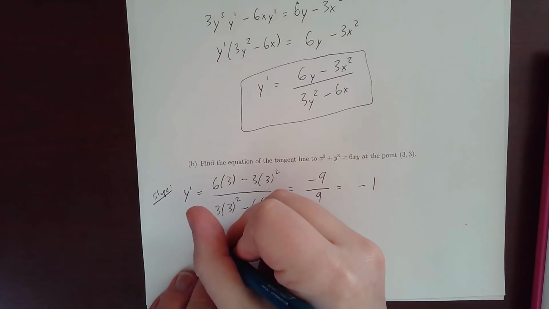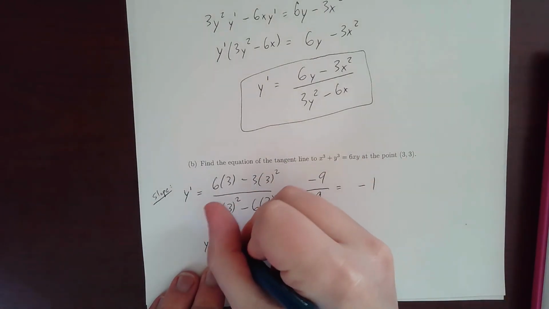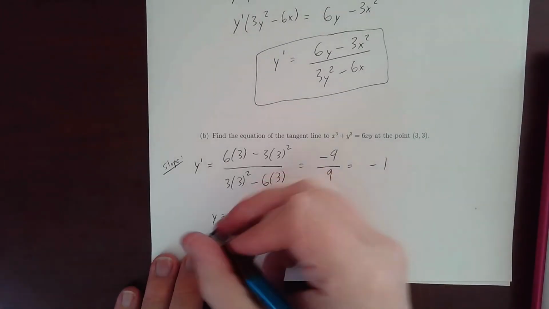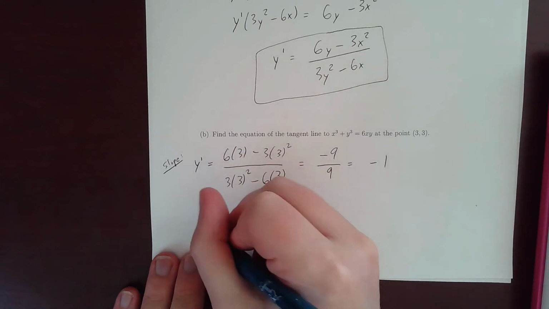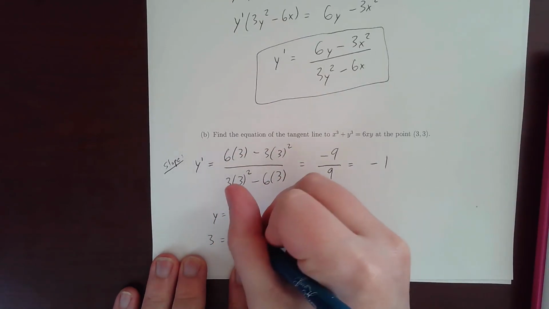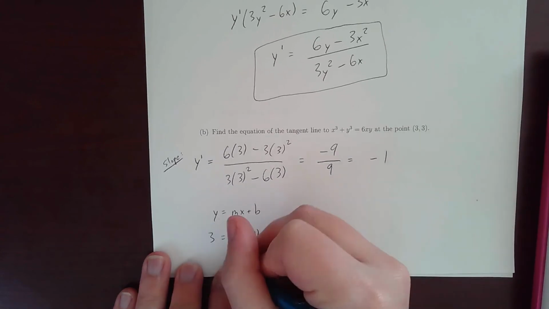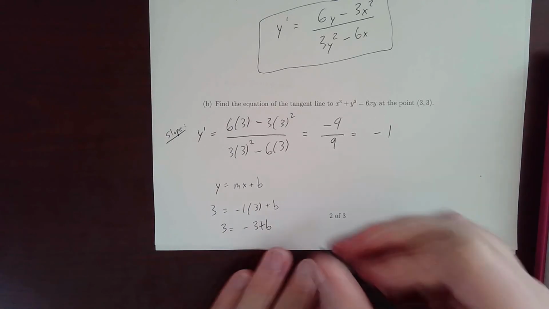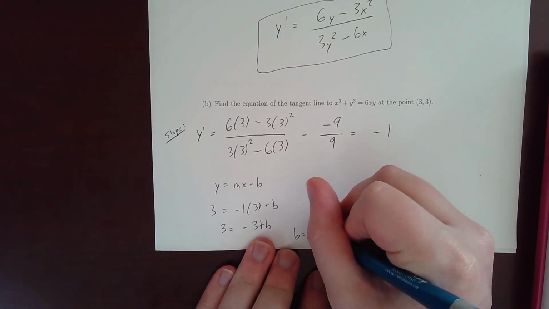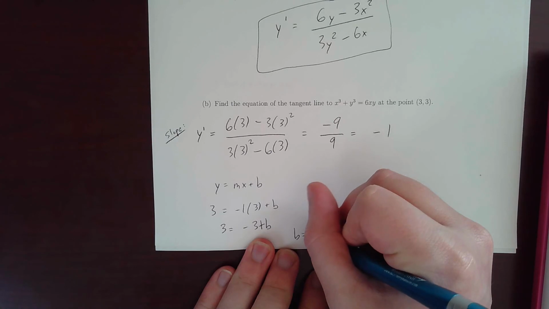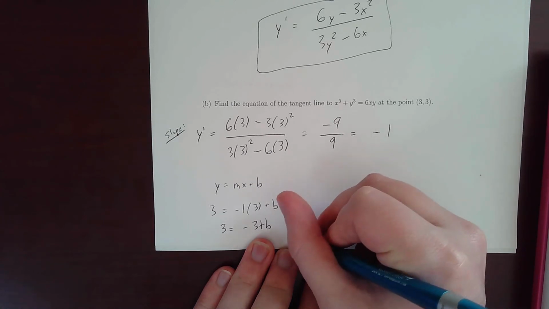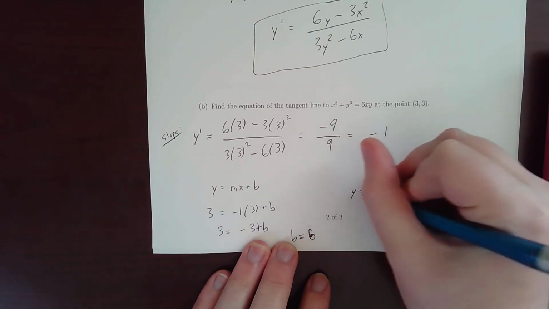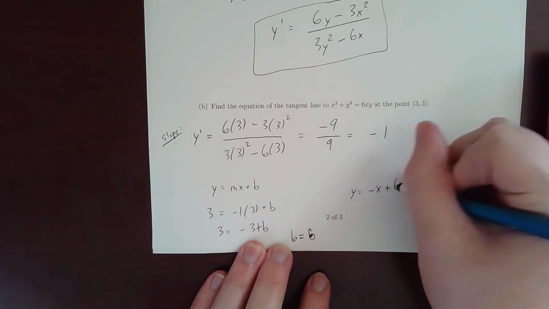So then remember, our equation for a tangent line is y equals mx plus b. And we don't know what b is, but we do know what the slope is. And we do know one point on the line. So we'll have 3 equals negative 1 times 3 plus b. So 3 equals negative 3 plus b. So if we add the 3 over, we get that b equals 6. And so the equation of the tangent line would be y equals negative x plus 6.